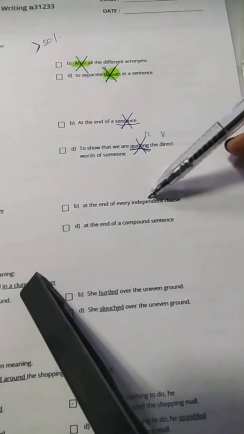At the end of every independent clause, no, that is not true. Absolutely not. And at the end of a compound sentence, oh dear, no, no, no. Look at that. We were actually able to delete 3 of the 4 options. Okay, so let's have a look at number 4. Number 4, choose a word.